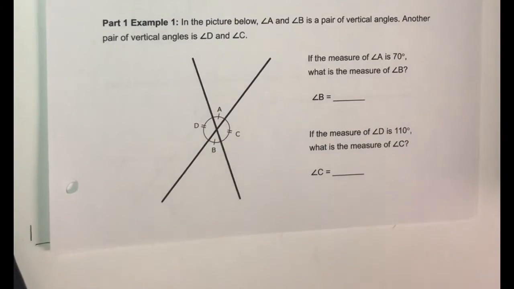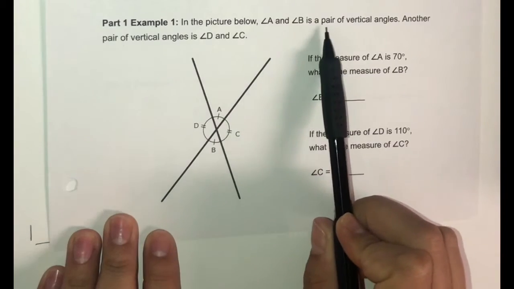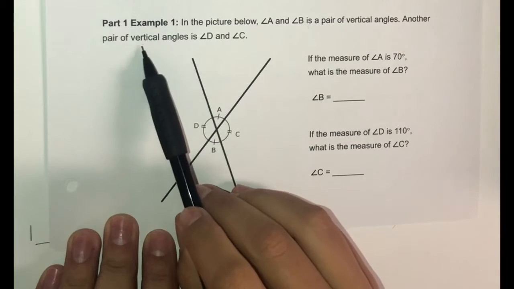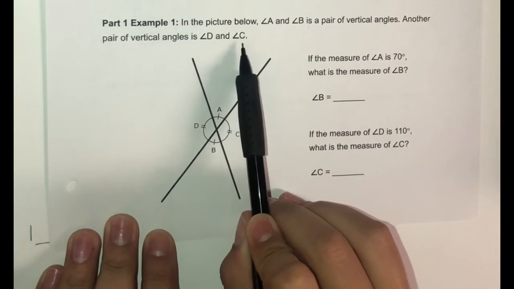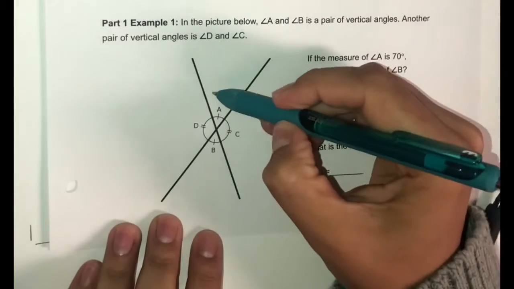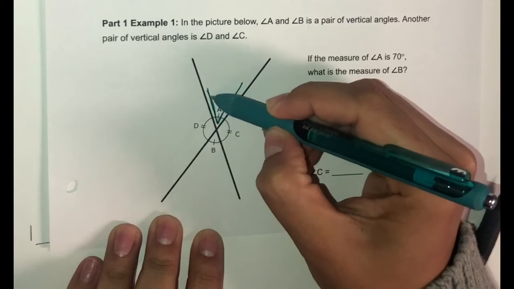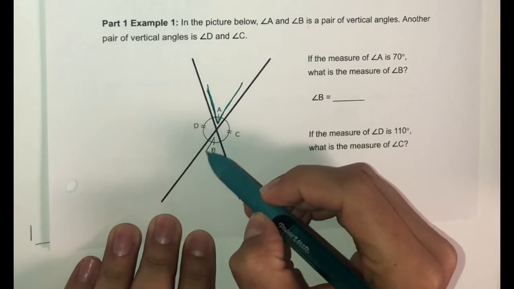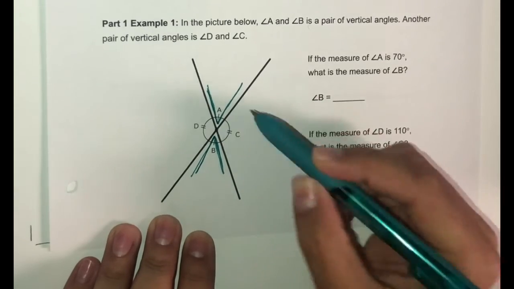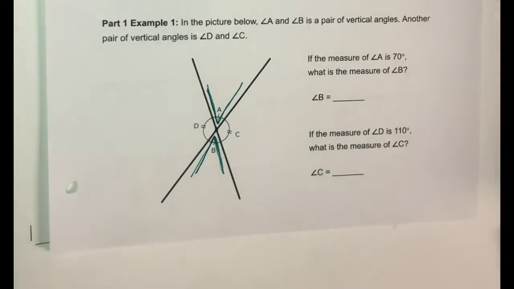Looking at part 1, example 1, it says in the picture below, angle A and angle B are a pair of vertical angles. Another pair of vertical angles are angle D and angle C. So if I want to use my colors, I know angle A, which is right here, is a vertical angle with angle B. They share a point, they're intersecting, and they're opposite of each other.